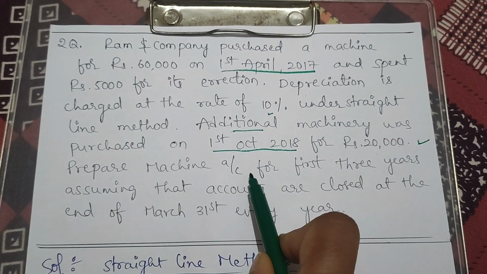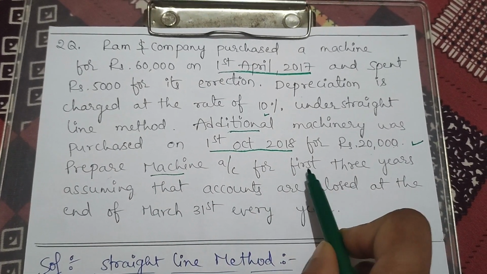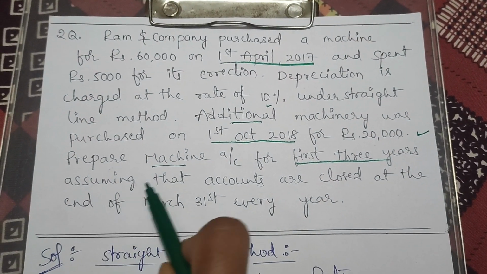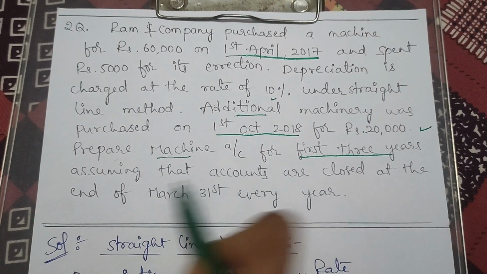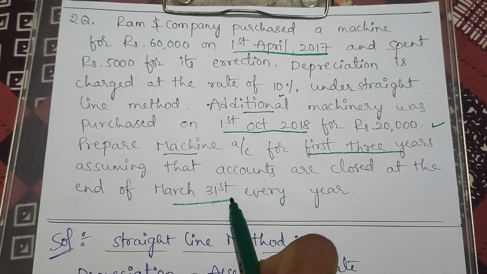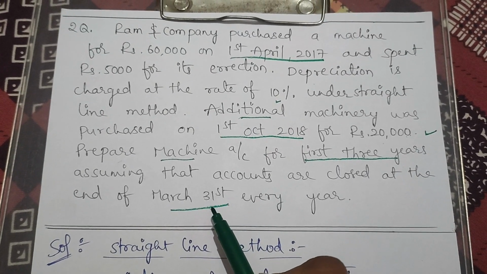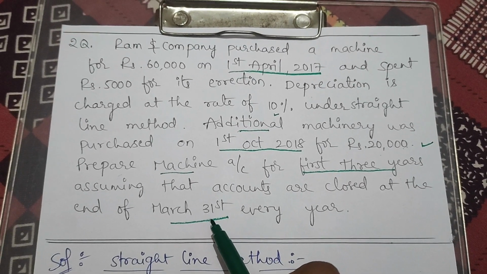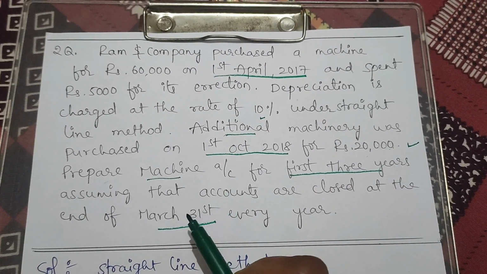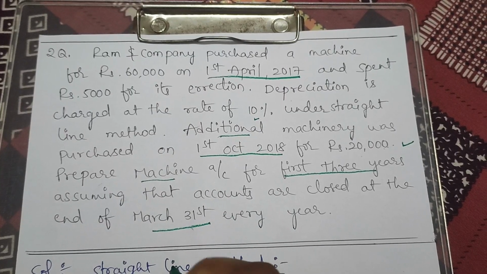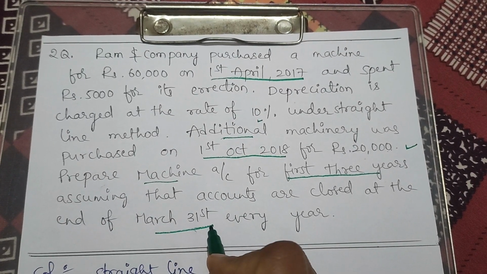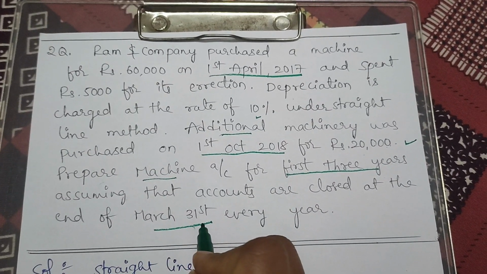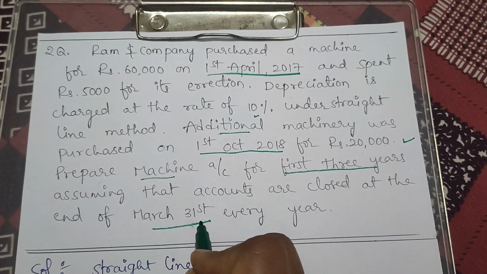Prepare machine account. We have to prepare machine account for first 3 years, assuming that accounts are closed at the end of March 31st every year. So when are they closing books? March 31st. Means they are following financial year. Financial year always starts from 1st April and ends on 31st March. So they are closing books on 31st March, which means they are following financial year.